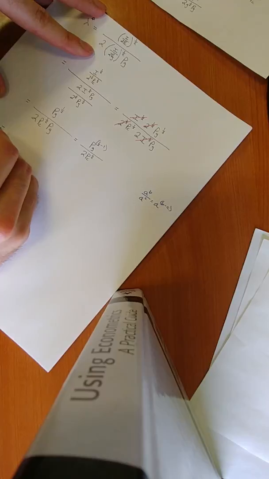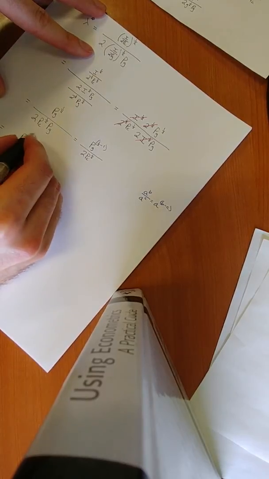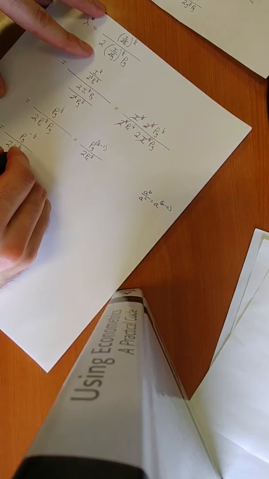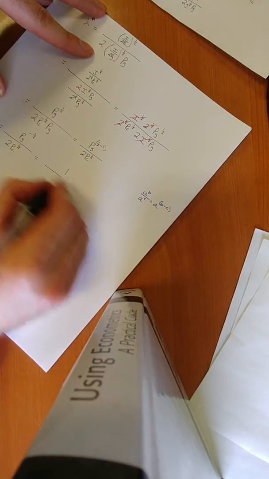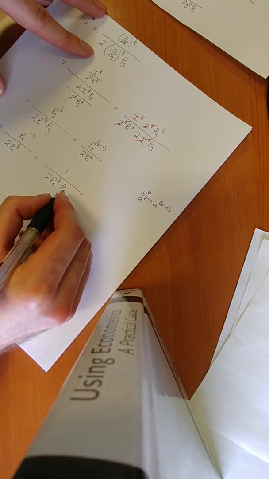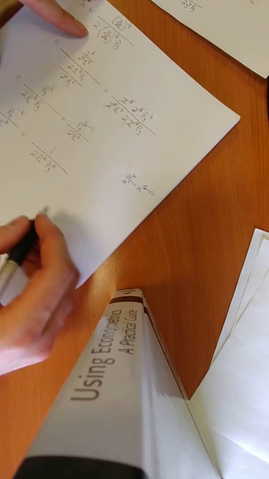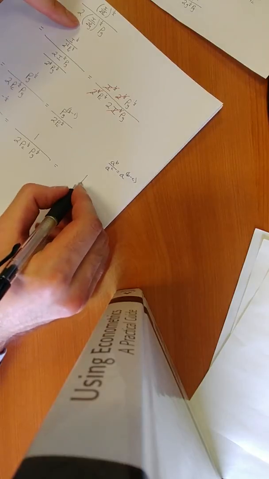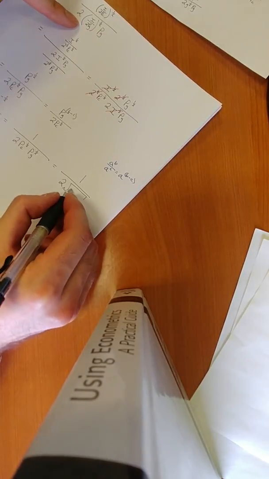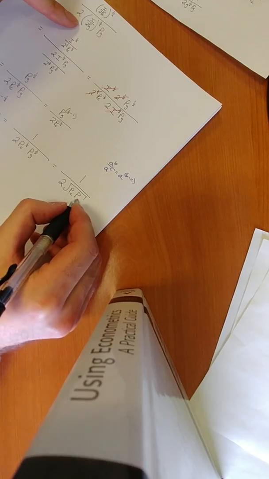This is equal to PG to the minus 1/2 over 2 PC to the 1/2, which is the same thing as 1 over 2 PC to the 1/2 times PG to the 1/2, which is equal to 1 over 2 times the square root of PC PG.